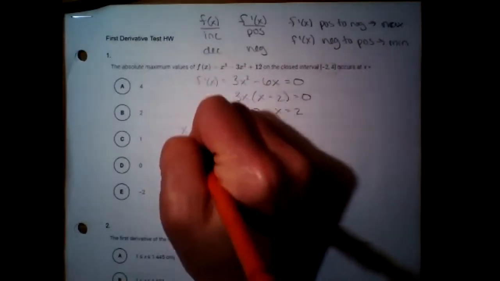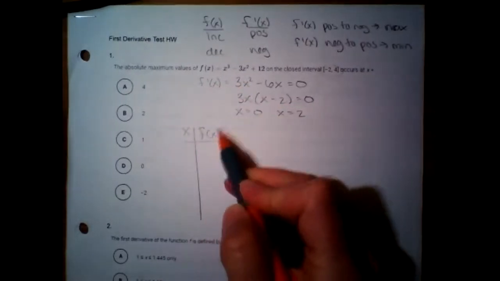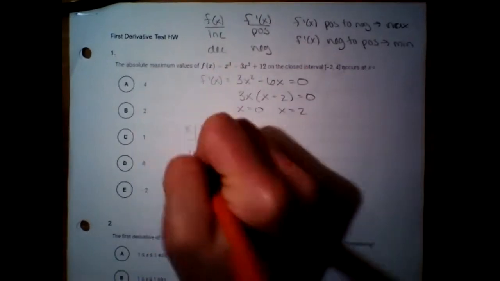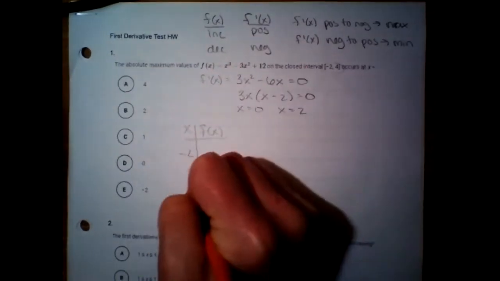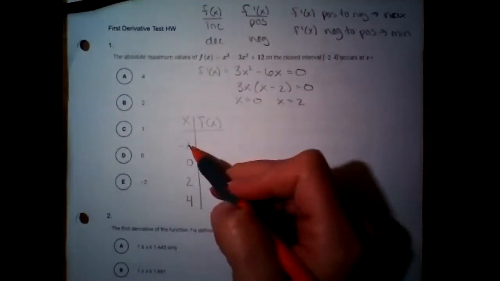And so I'm going to put them in a chart, and we're going to plug into the original function. So make sure you plug back into this. And I like to put them on there in order. You can put them on in whatever order you want, but I like to go numerically. All right, so let's plug these in.